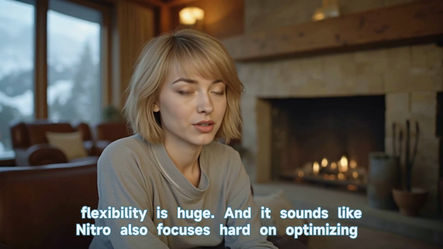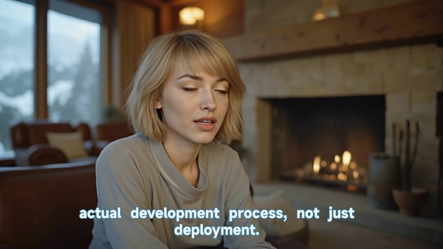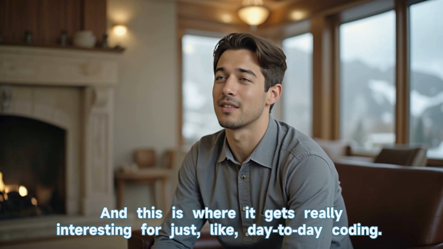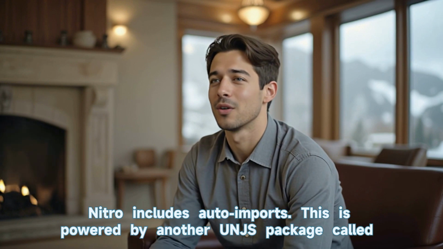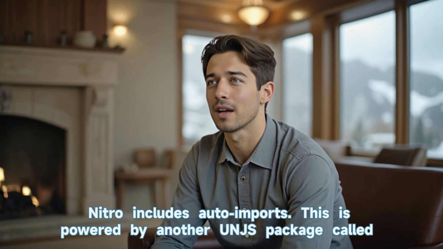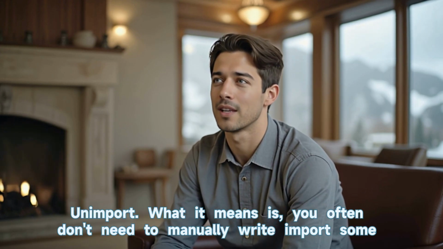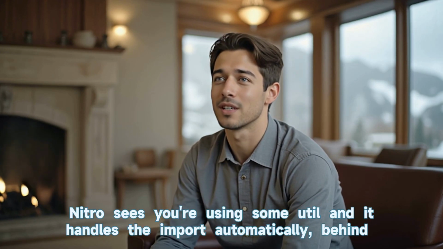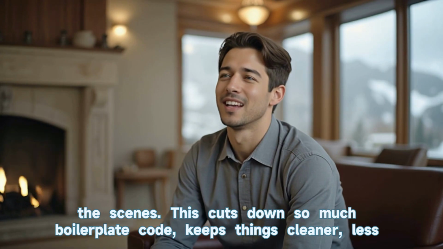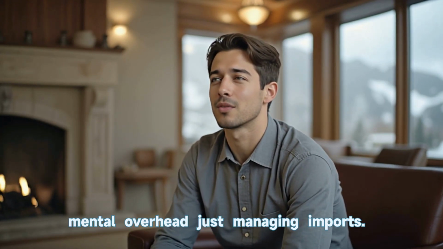That flexibility is huge. And it sounds like Nitro also focuses hard on optimizing the actual development process, not just deployment. Yes, and this is where it gets really interesting for day-to-day coding. Nitro includes auto imports. This is powered by another UnJS package called unimport. What it means is you often don't need to manually write imports and util from utils everywhere. Ah, okay. It just finds them. Exactly. Nitro sees you're using some util and it handles the import automatically behind the scenes.